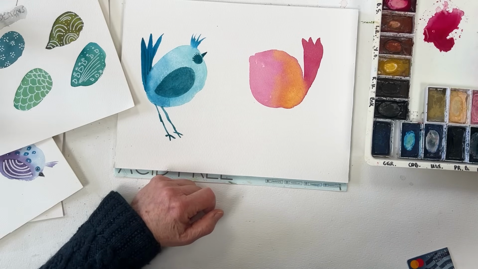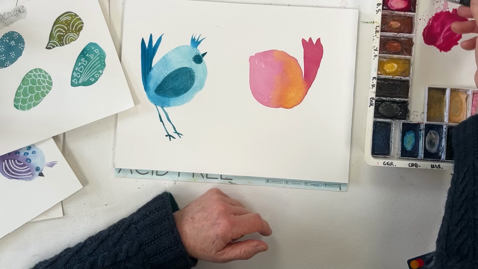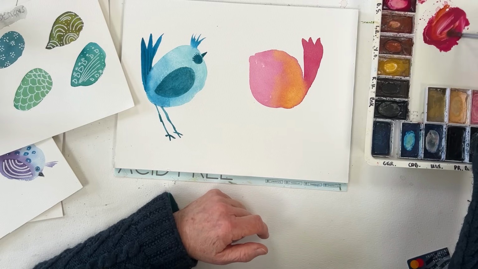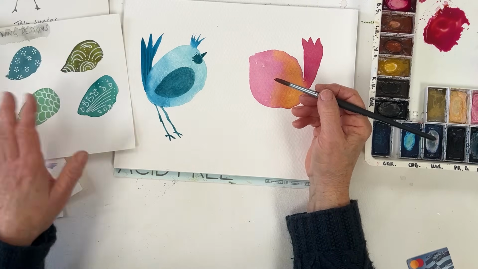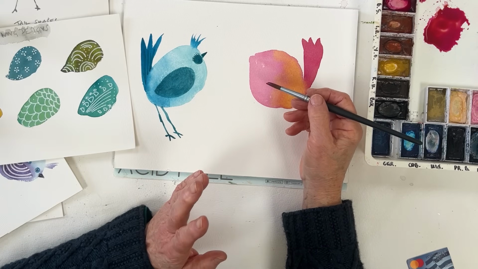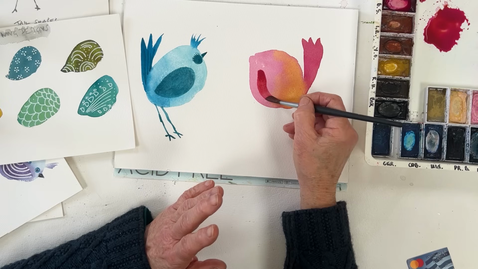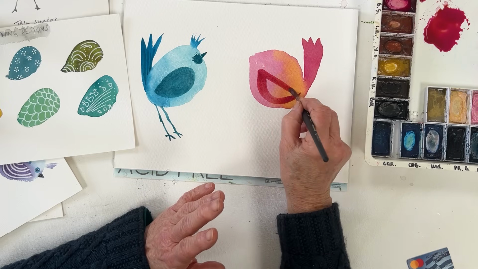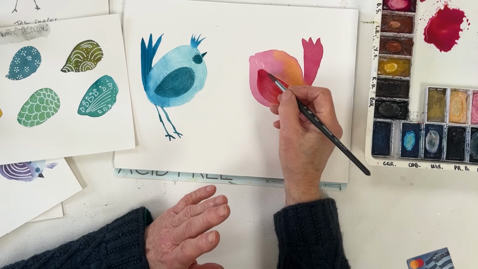Okay, so we'll leave that, and we'll go to this one now, and I'm going to go for a mixture of red with burnt sienna, and looking at my wing shapes again. You could do any shape really. You could have a straight one like that with a straight line. That's quite nice.